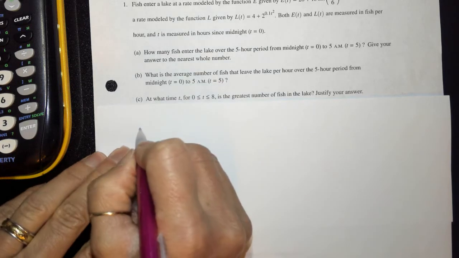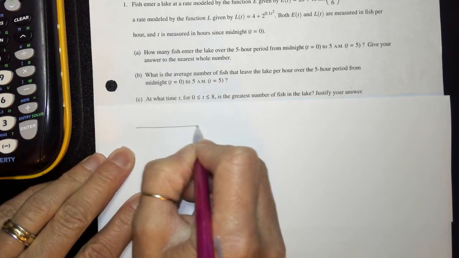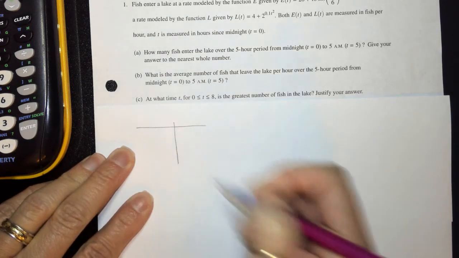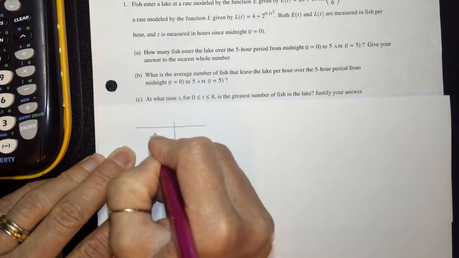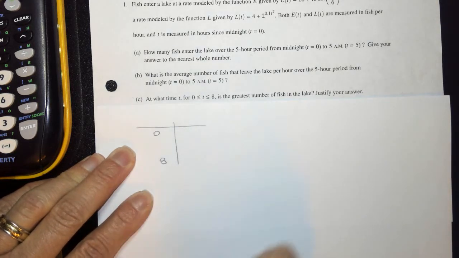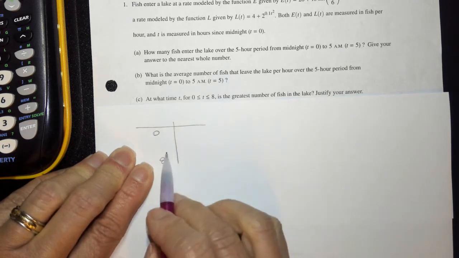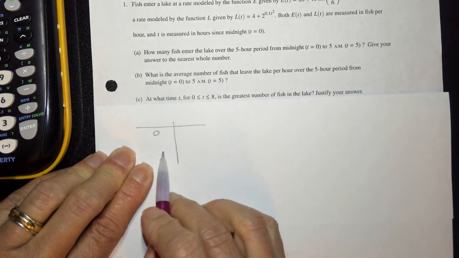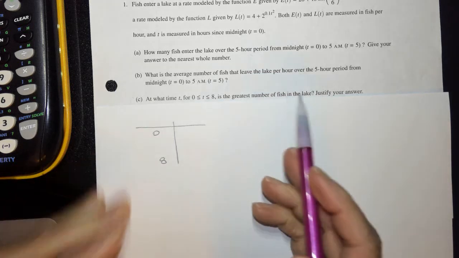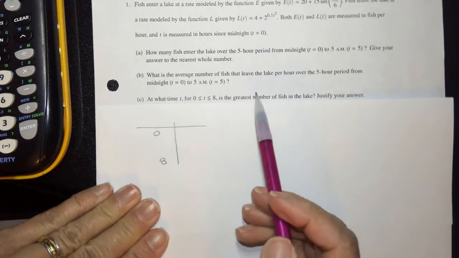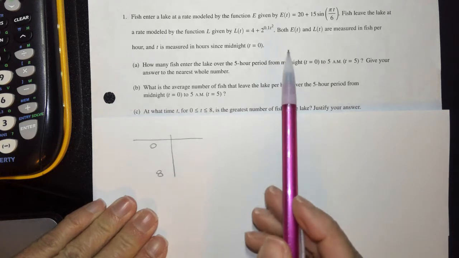So when we had something like that, we used a truth table. We're looking at our endpoints, okay, and then we're also going to look to see if we're looking at the greatest number of fish, a maximum. If we have a maximum, we're going to have to graph this. But what are we graphing? What we're looking at is how many fish are actually in the lake.